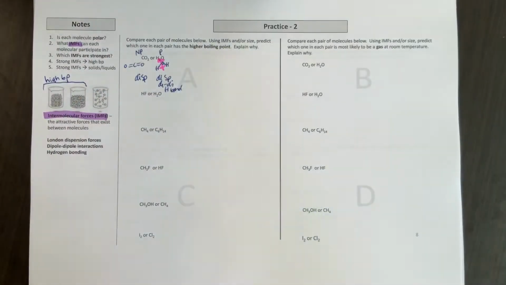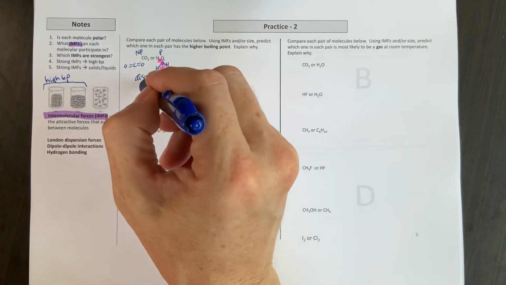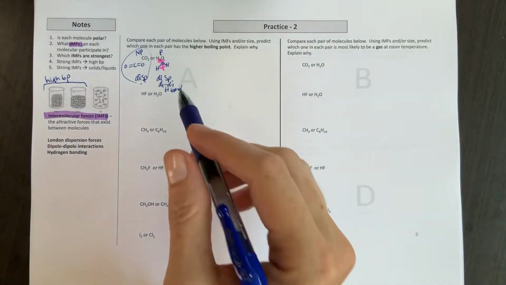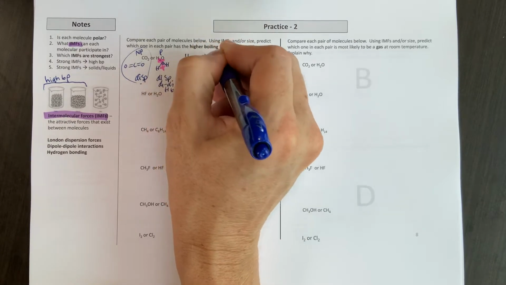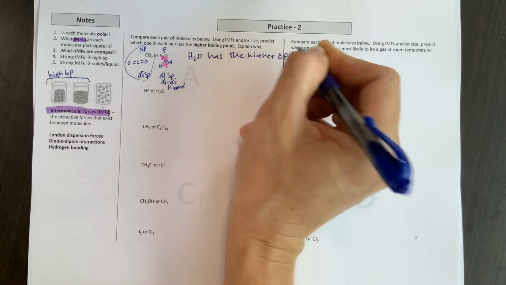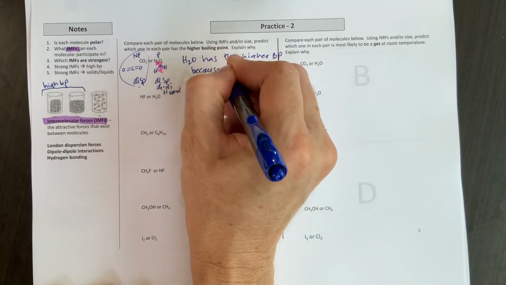So if I'm comparing a sample of carbon dioxide and a sample of water, and I want to think about which one's going to be easier to boil or easier to tear those molecules apart, I look at the carbon dioxide and I say carbon dioxide is going to be very easy to tear apart, and so I would say water has the higher boiling point, BP, because it has stronger IMFs.